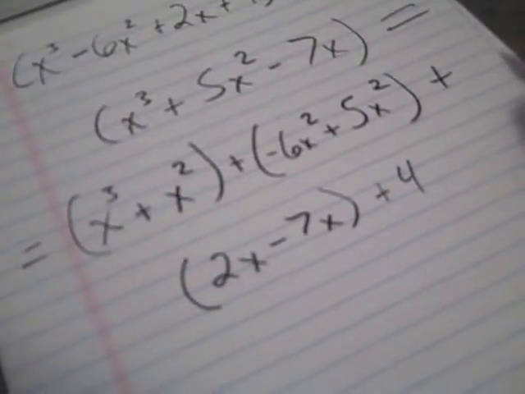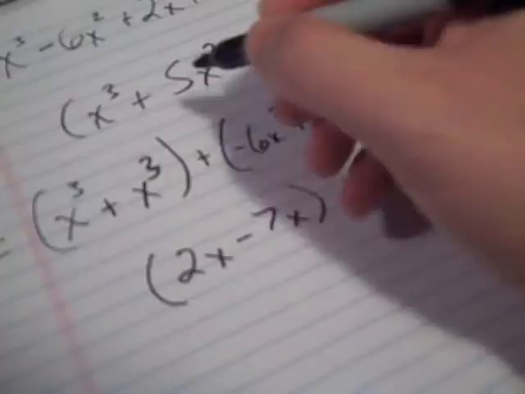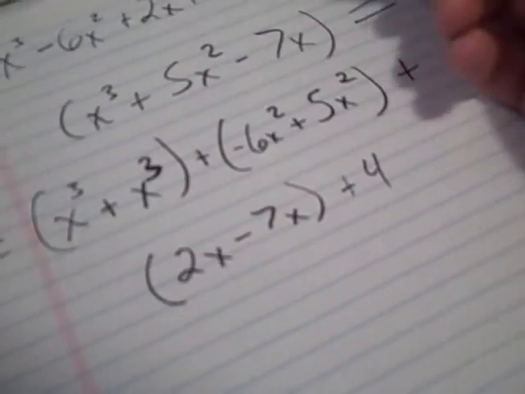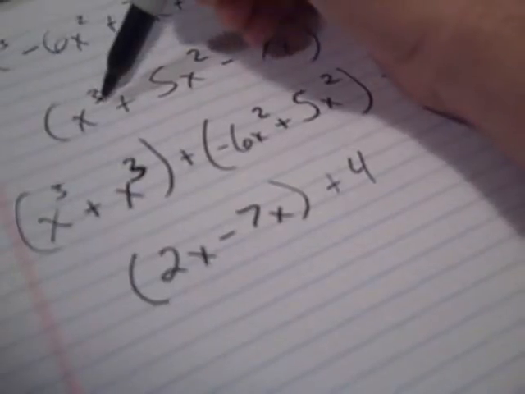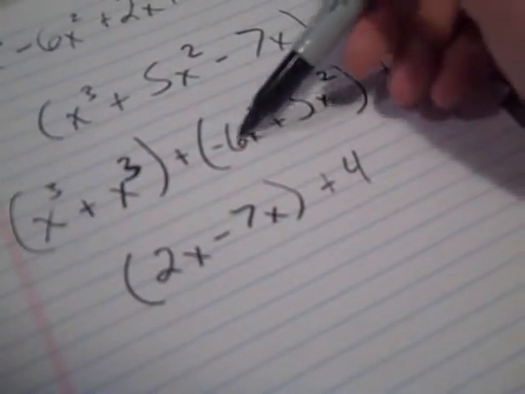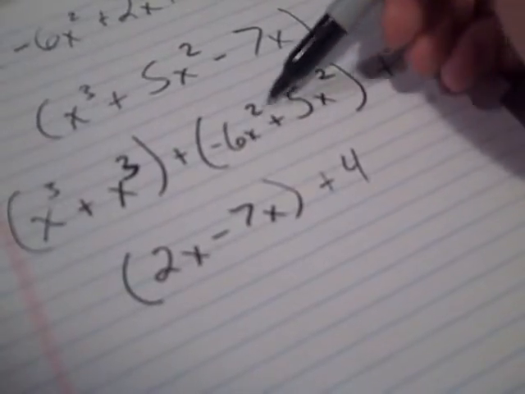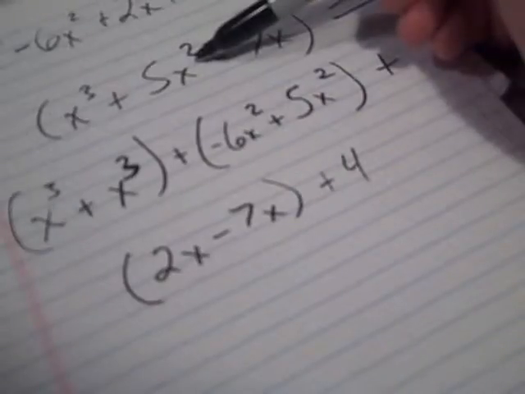So now that we've got the different terms, oh man, look at that, I'm messing up already. So that's x cubed plus x cubed, that's these two, and then negative 6x squared plus 5x squared, that's this one and this one.